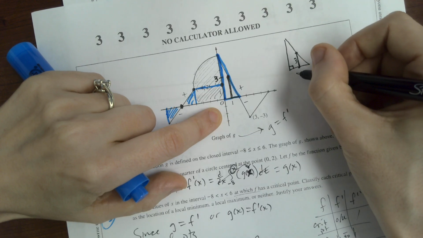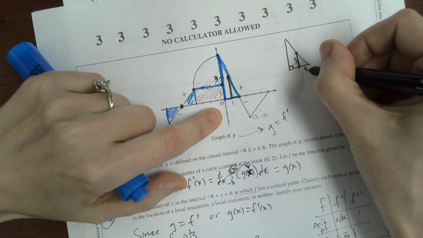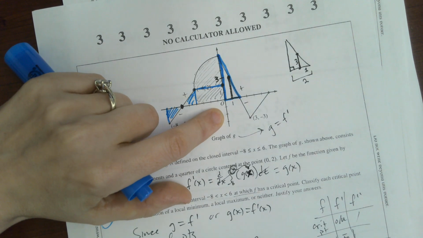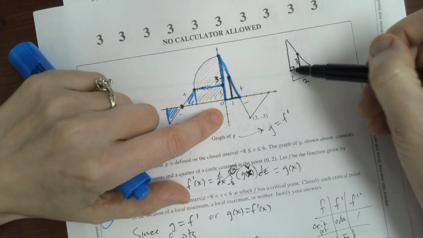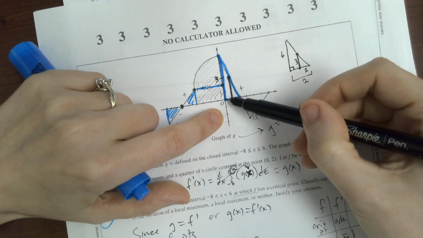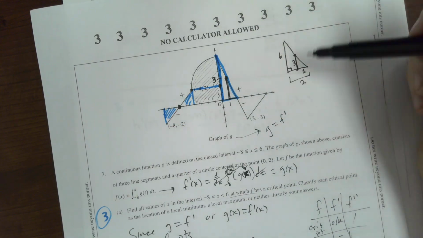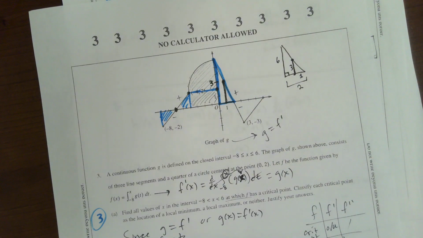So this is 1, and that's 2, and then this should be 6. If this is 6, then the proportion works. And 1, 2, 3, 4, 5, 6. Yes, it is. So in fact, that y coordinate is 3.